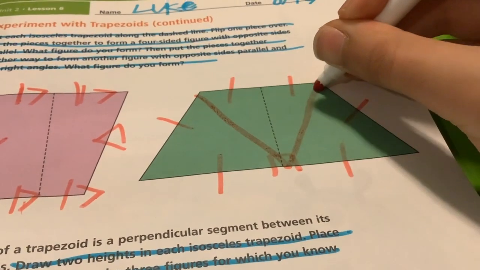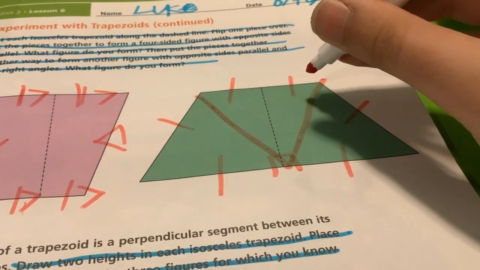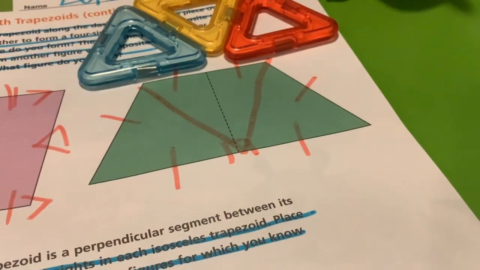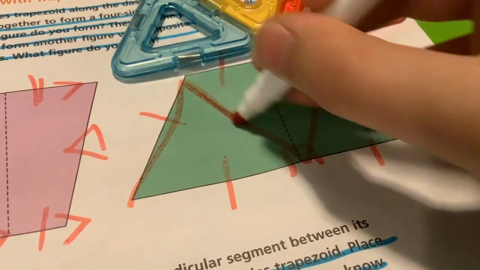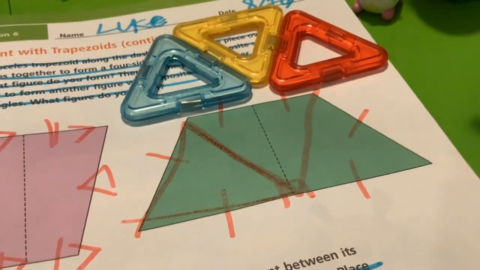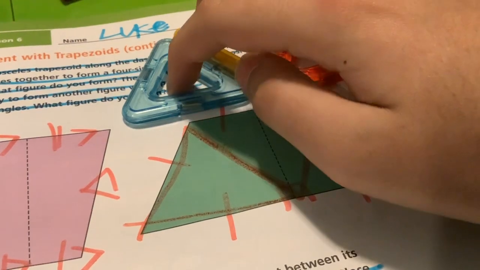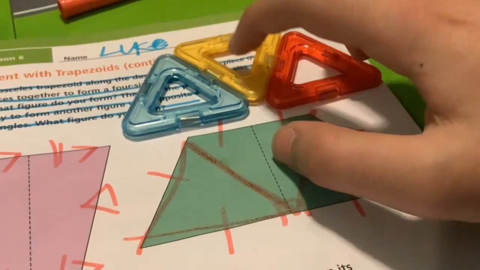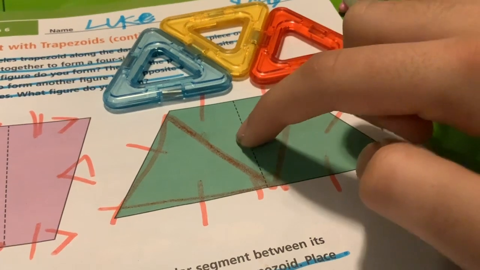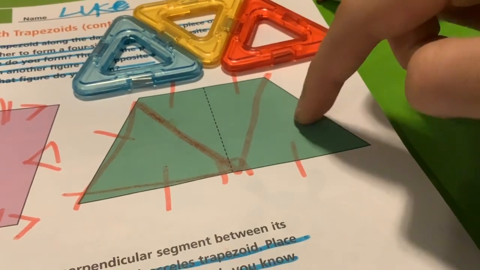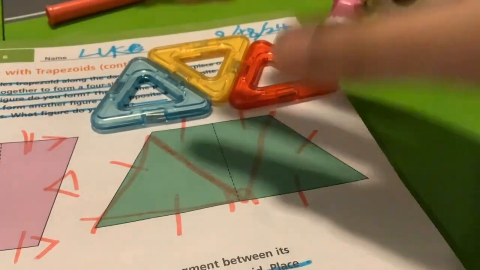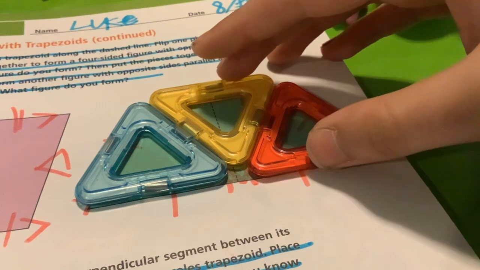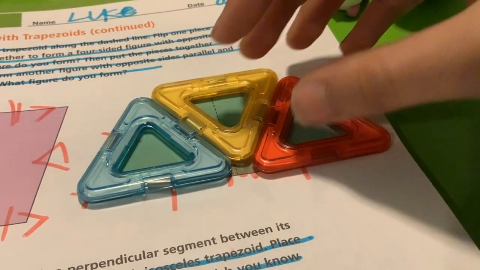Here come the triangles. Wait a second. Let's check something. I think I noticed a pattern. I see a pattern. The blue triangle kind of represents this. The yellow triangle kind of represents this. And the red triangle kind of represents this. These three triangles appear to make a trapezoid. The exact same one. That's very cool.